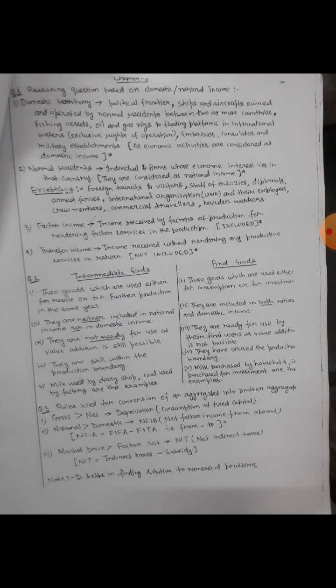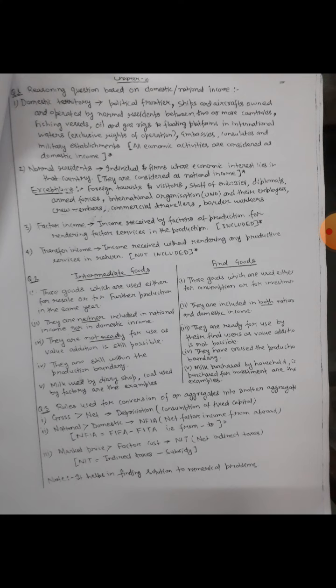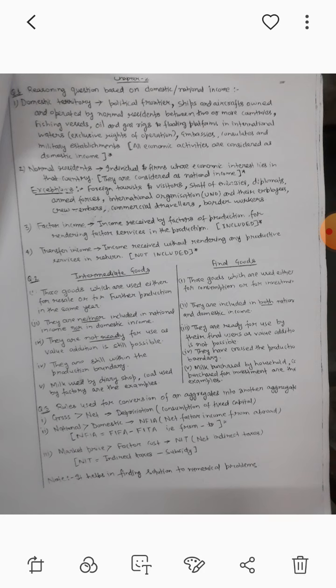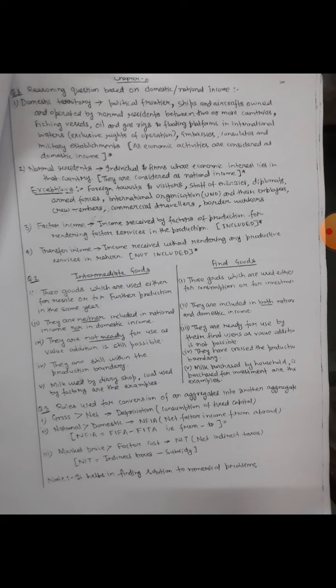Second, national is greater than domestic, so it includes NFIA. NFIA is net factor income from abroad. NFIA is equal to FIA minus FITA, that is, factor income from abroad minus factor income to abroad. Market price is greater than factor cost by NIT, net indirect taxes. The formula for net indirect taxes is indirect taxes minus subsidy. So note this, it helps in finding solutions to numerical problems.